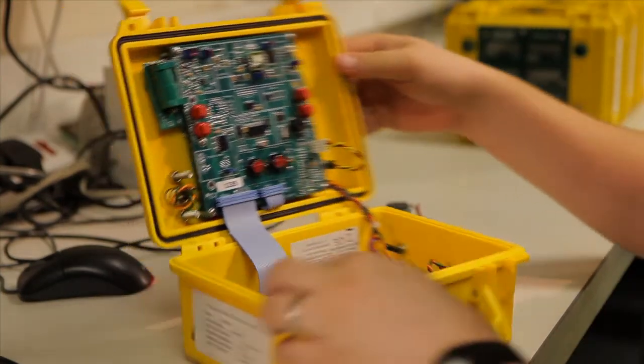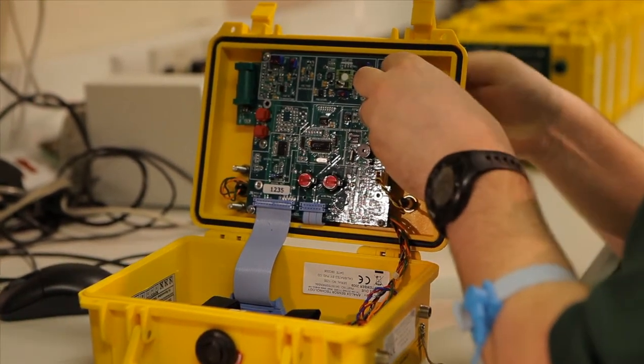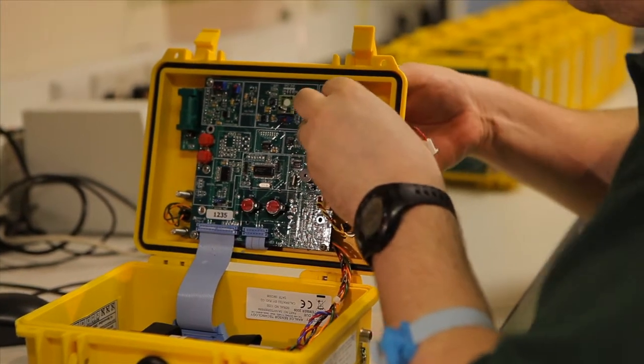This consumption of the counter-electrode means that the oxygen cell has a finite life and is a consumable part, requiring periodic replacement.